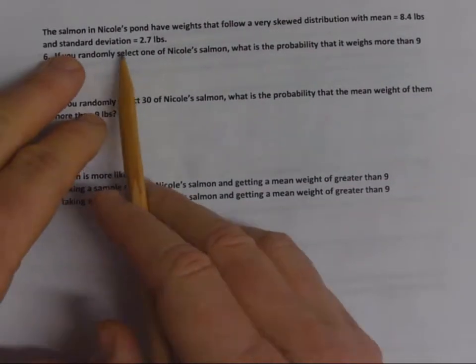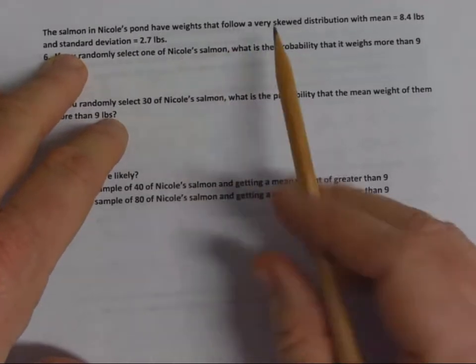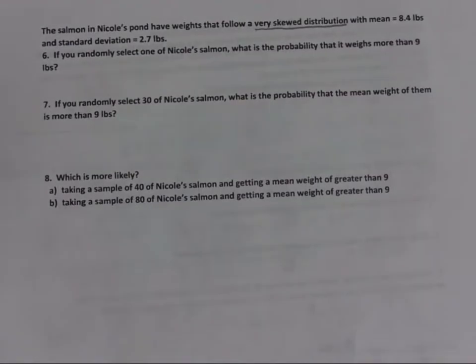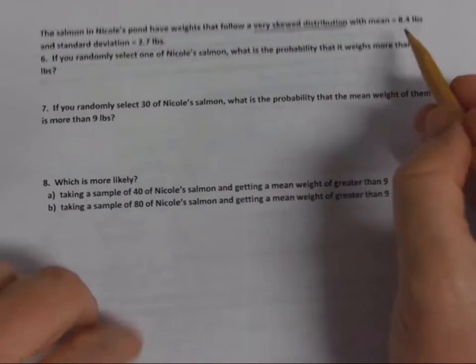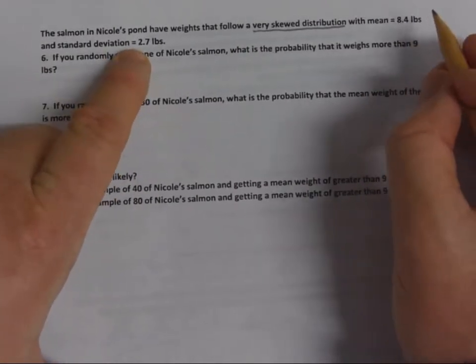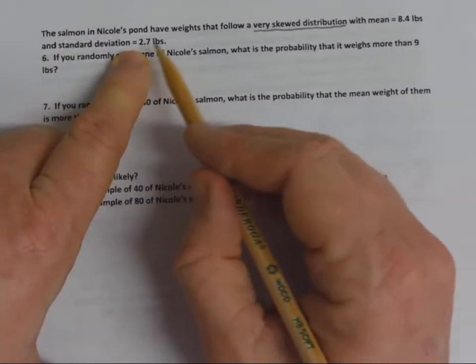All right, the salmon in Nicole's ponds have weights that follow a very skewed distribution. Aha. So we don't have normality. We just know it's very skewed. And by the way, it doesn't say skewed right or skewed left. It just says very skewed, with a mean of 8.4 and a standard deviation of 2.7. So that is the weights of all of her salmon, by the way.